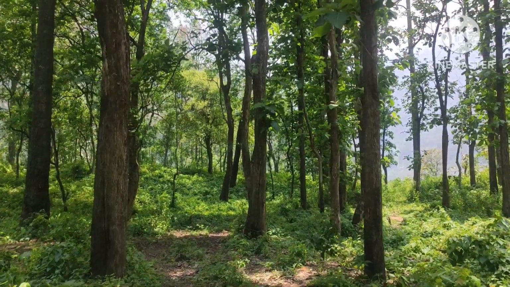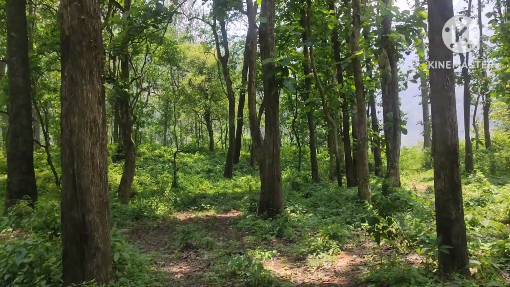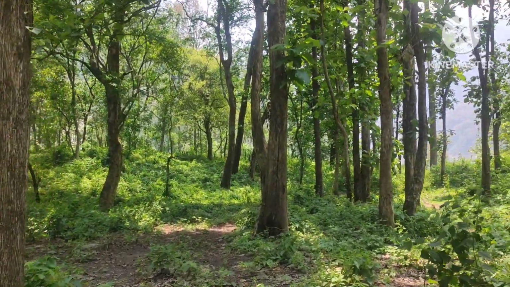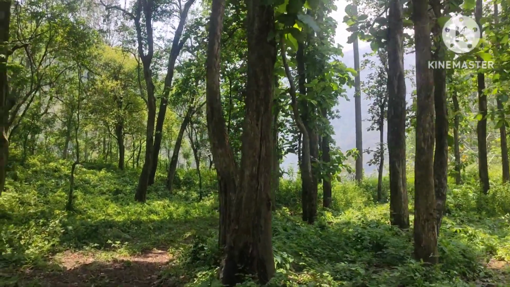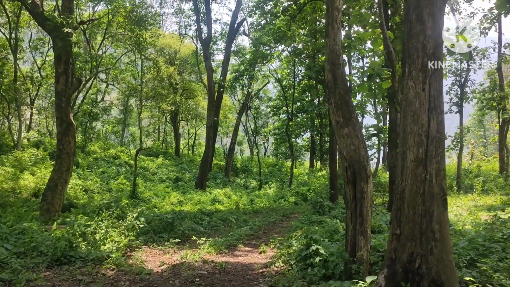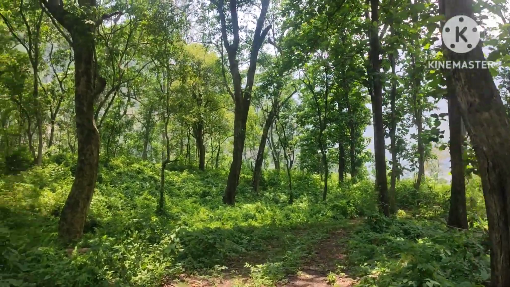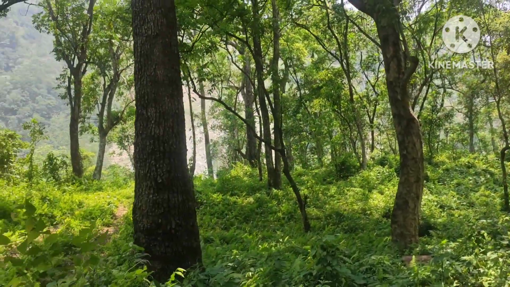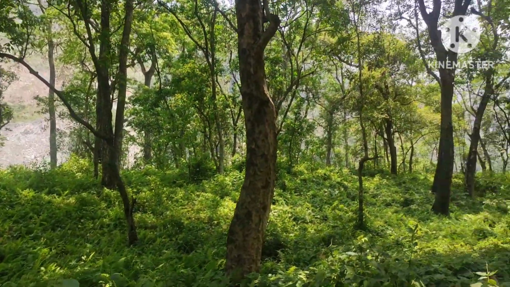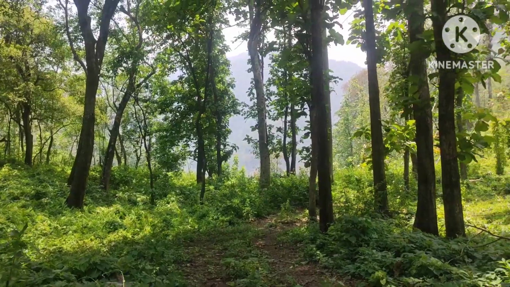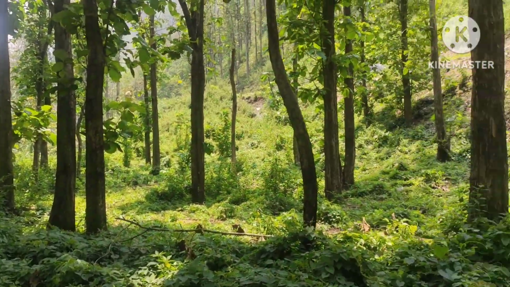These trees were felled, and now some trees are left, and among them also there are some unhealthy trees, and such trees are not good. And see, now this forest is of an open type, and you can see the present scenario of this stand.